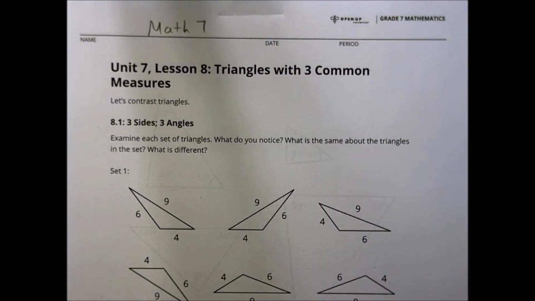Hi, this is Math 7, Unit 7, Lesson 8, looking at triangles with 3 common measurements today. As we take a look here, we're going to notice that we have different triangles that look the same, but they're going to be a little different maybe in terms of the side lengths or the angles or the order those are in. So let's take a look at those things together.